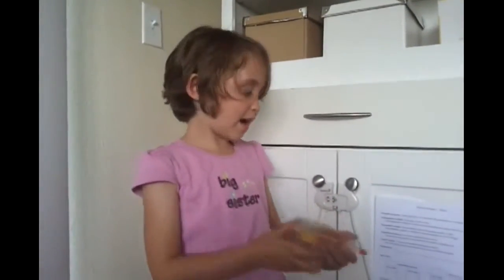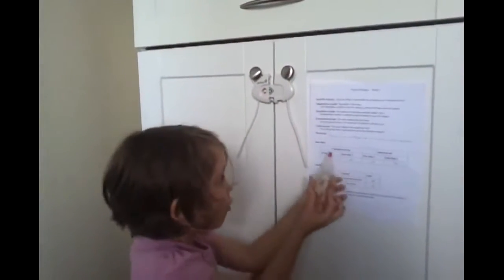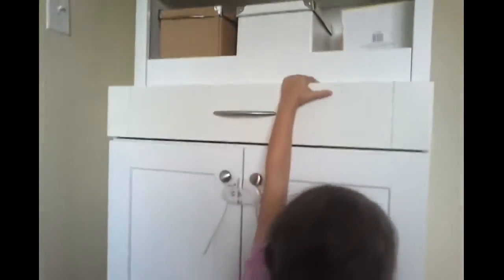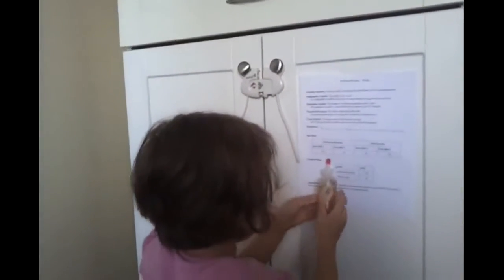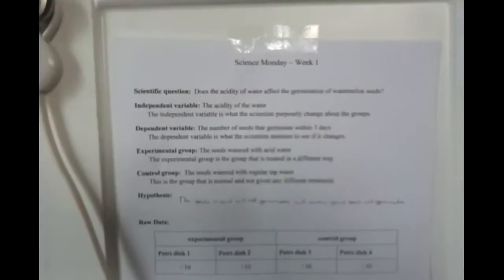And I think that the experiment group won't grow because it's using the acid, but the group with the watering will grow. Okay, and Charlotte, one last question. Is there any way for us to lose in an experiment? No, everyone wins.